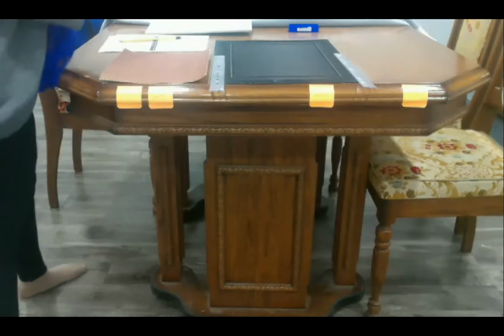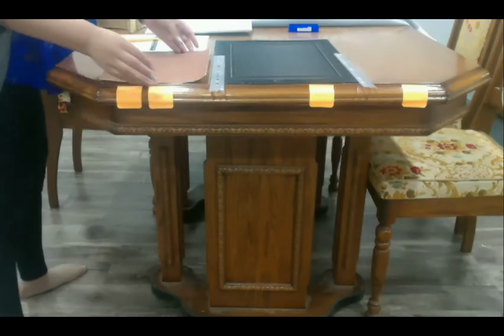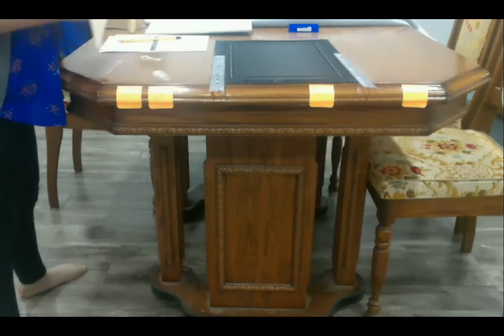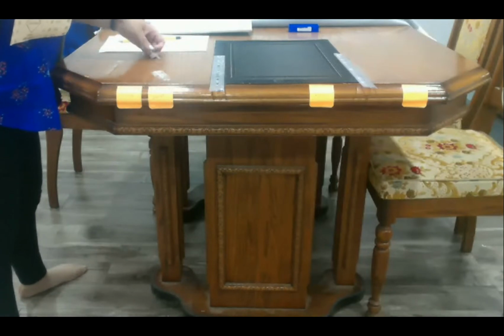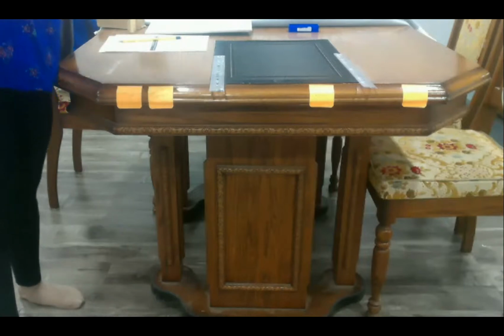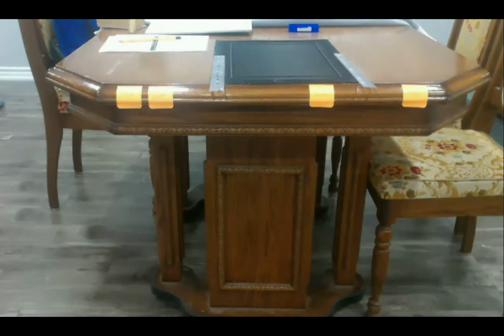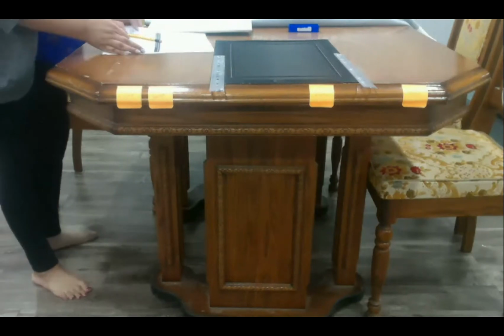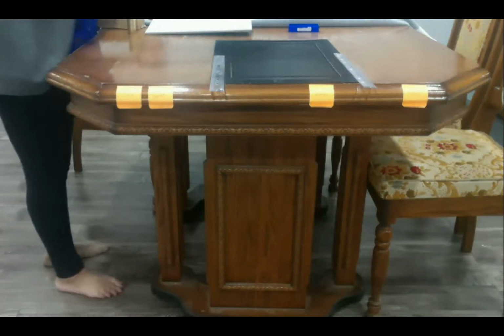So just going to remove the sandpaper from this area here. I just had some tape to secure the sandpaper in place. And hopefully this is giving you some ideas on what you'd like to test.